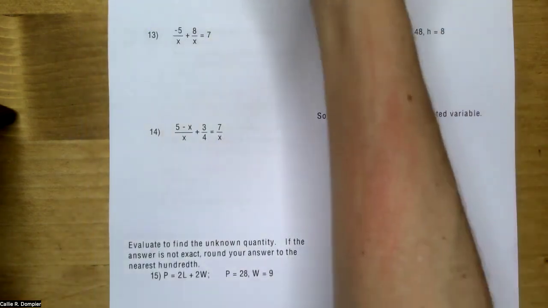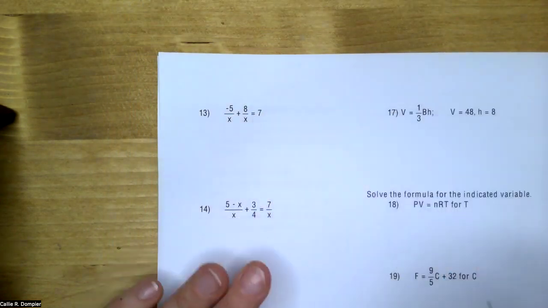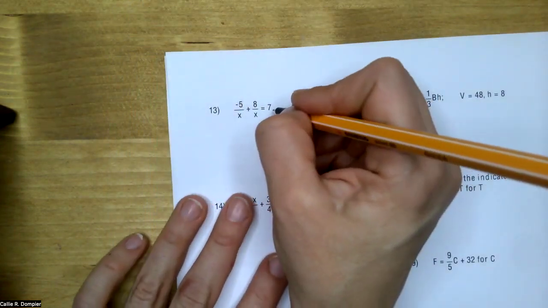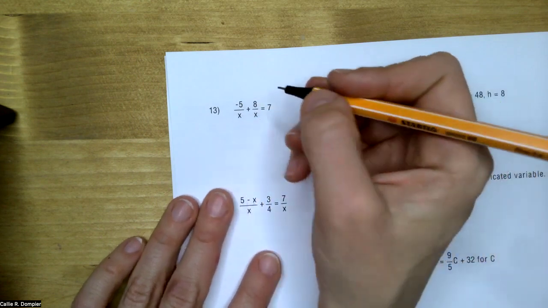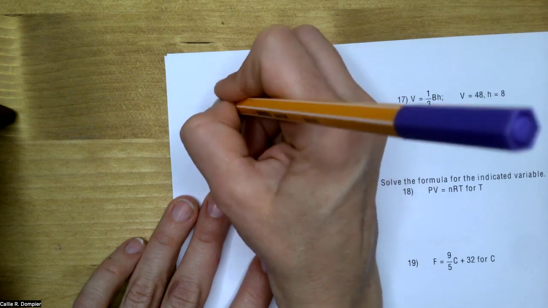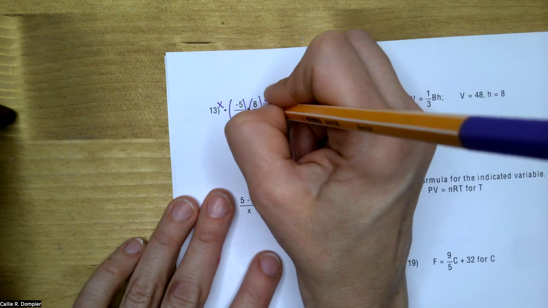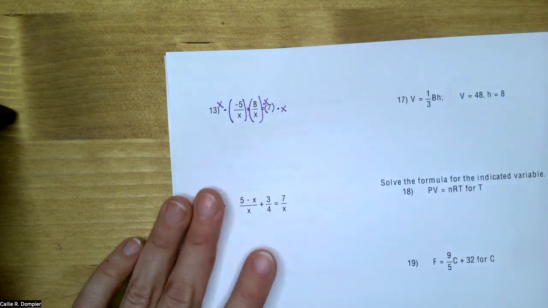Number 13, we have negative 5 over x plus 8 over x equals 7. What is my denominator? It's an x. So I'm going to take each of those, multiply it by x. Take that one, multiply it by x, and I even have to take 7 and multiply it by x.